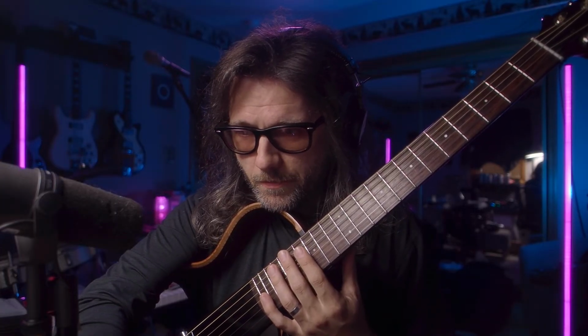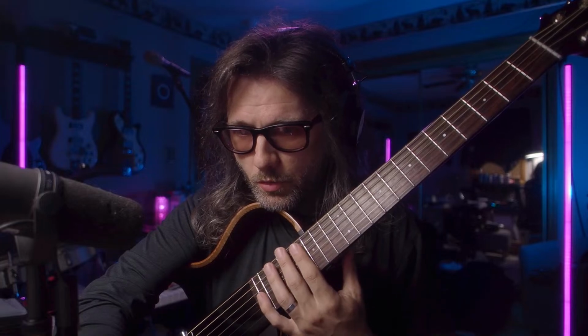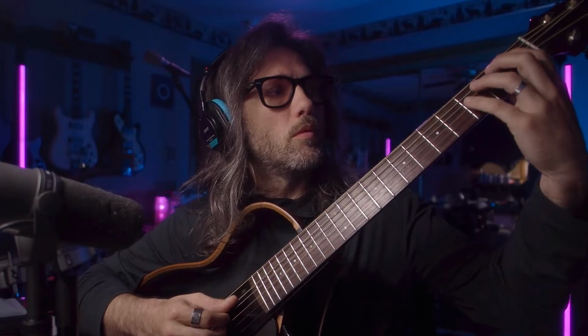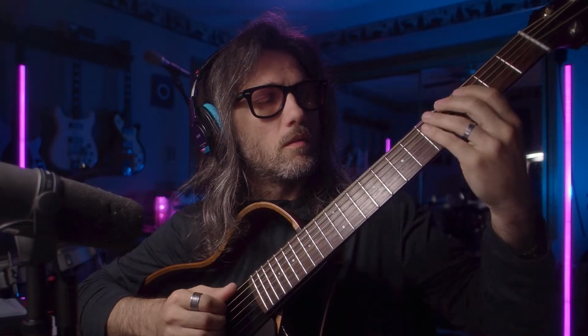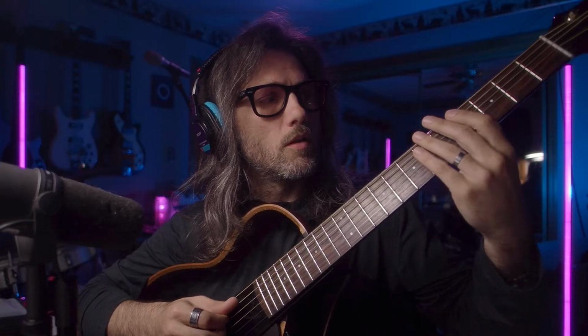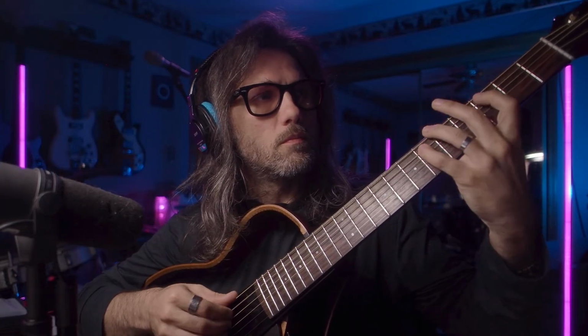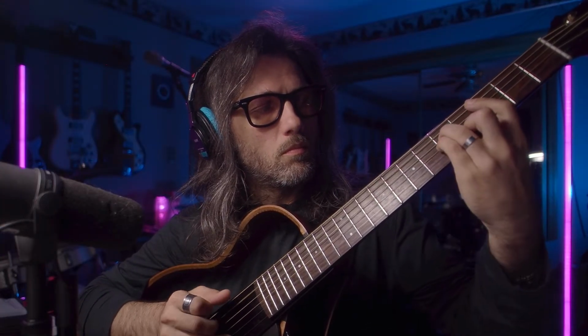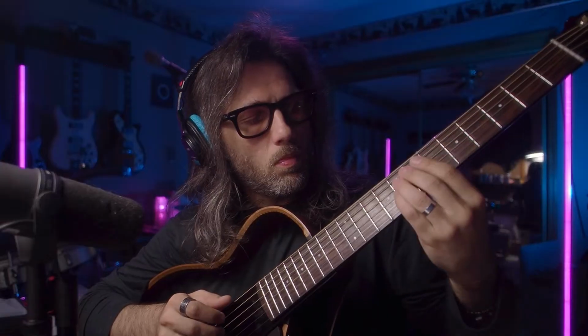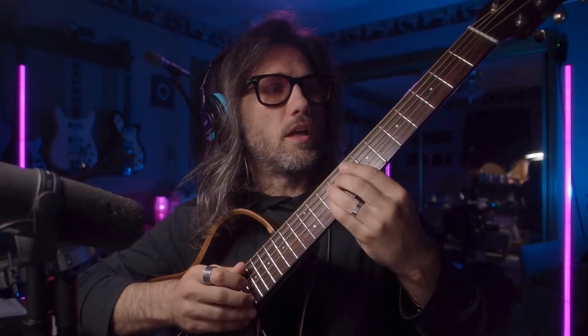Let's see what the bass is doing here. Oh, that's what it's doing. It's just using the C minor there.